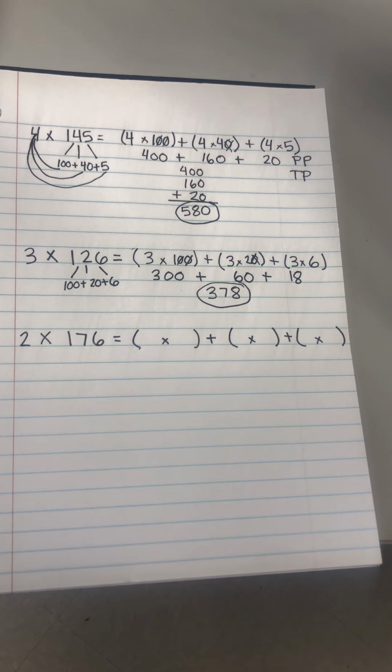Because you haven't finished your exit ticket. 2 times 7, you see that's going down here. So now it's 200, that's 140.